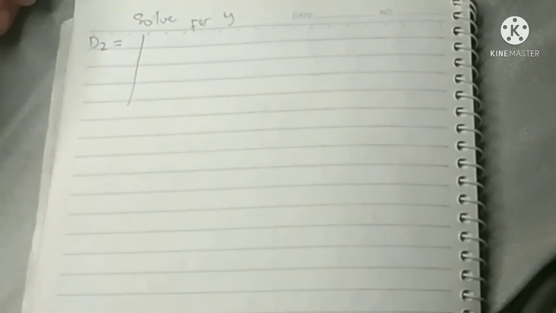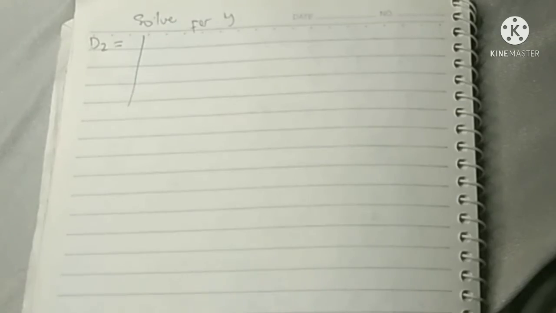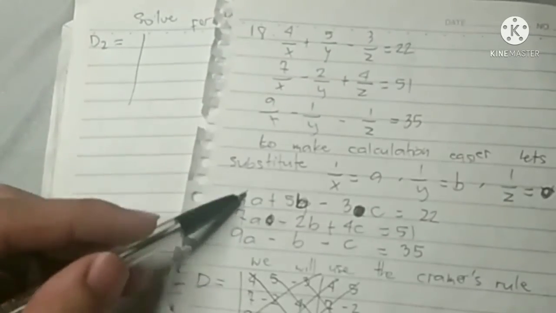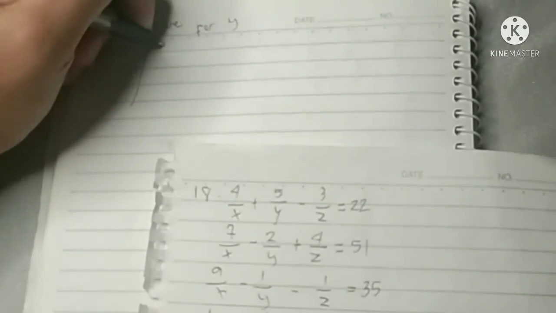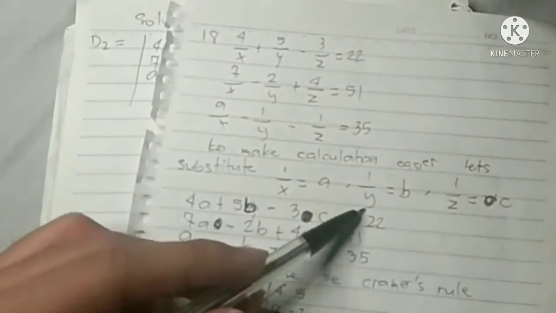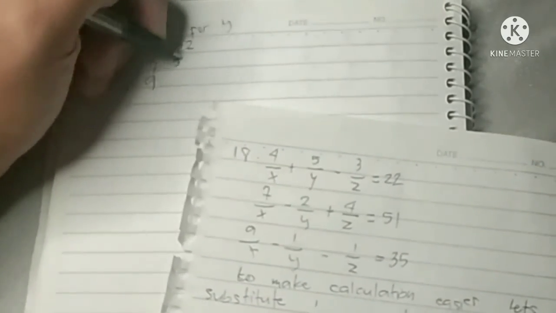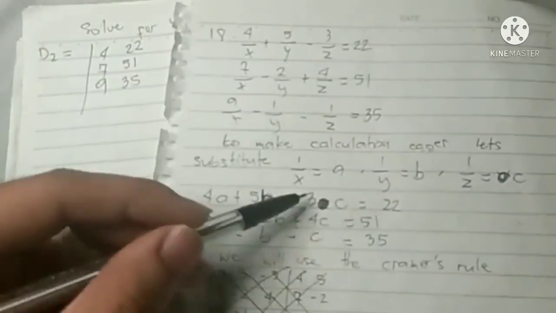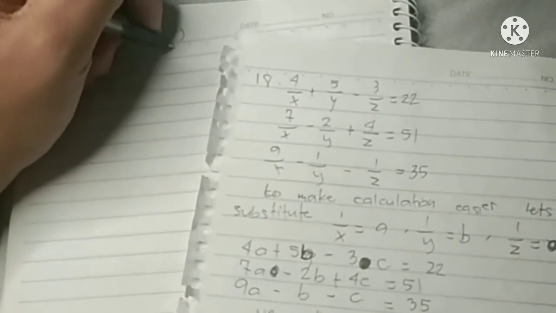So for our D2, same process, but we will substitute our second row with 22, 51, and 35. Let's just copy our 4, 7, and 9. Then change our second row with 22, 51, and 35. Then for our third row, we'll write negative 3, 4, and negative 1. Then copy again our first row and second row. So 4, 7, and 9, and 22, 51, and 35.